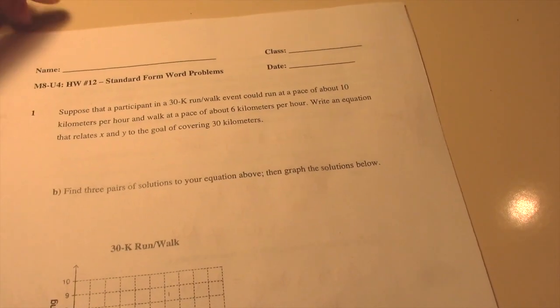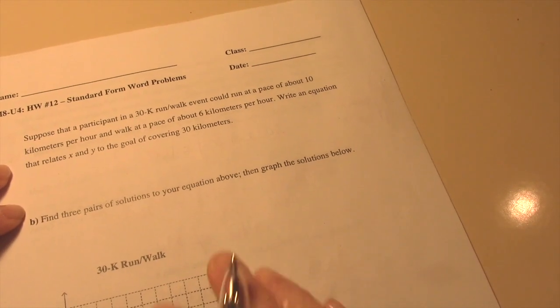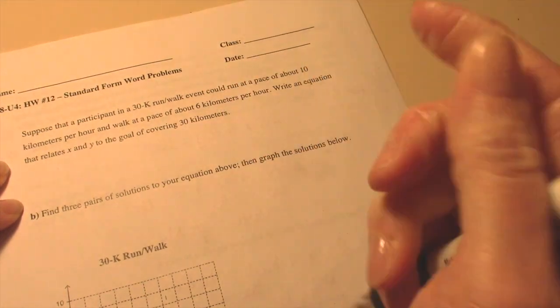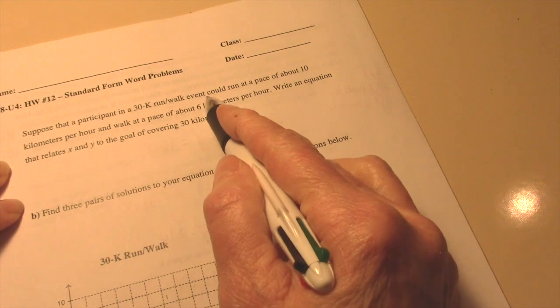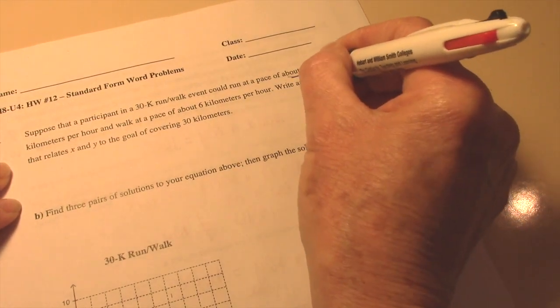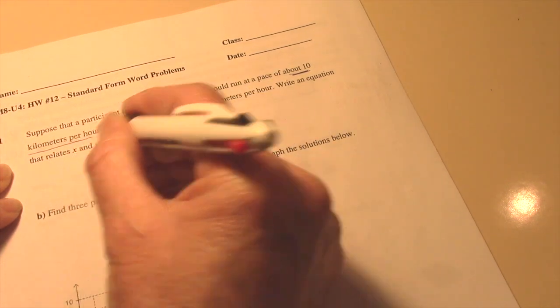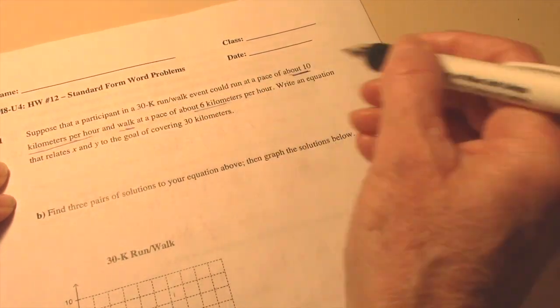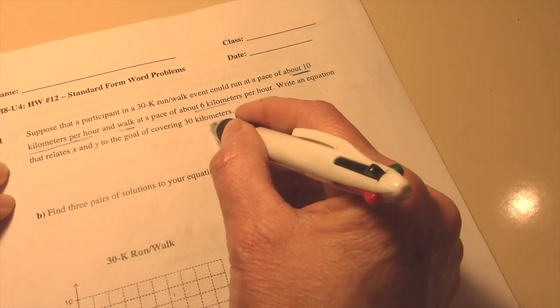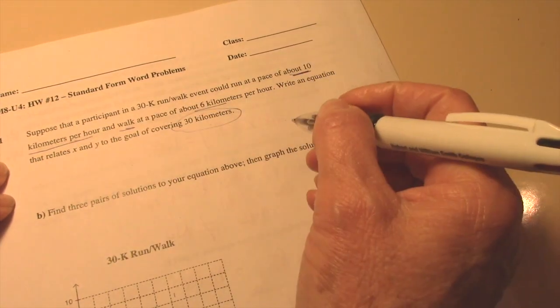Okay, so very similar problem. Suppose that a participant in a 30K run-walk event could run at a pace of 10 kilometers per hour and walk at a pace of 6 per hour. Write an equation that relates x and y to the goal of covering 30 kilometers. So 30 is your answer.